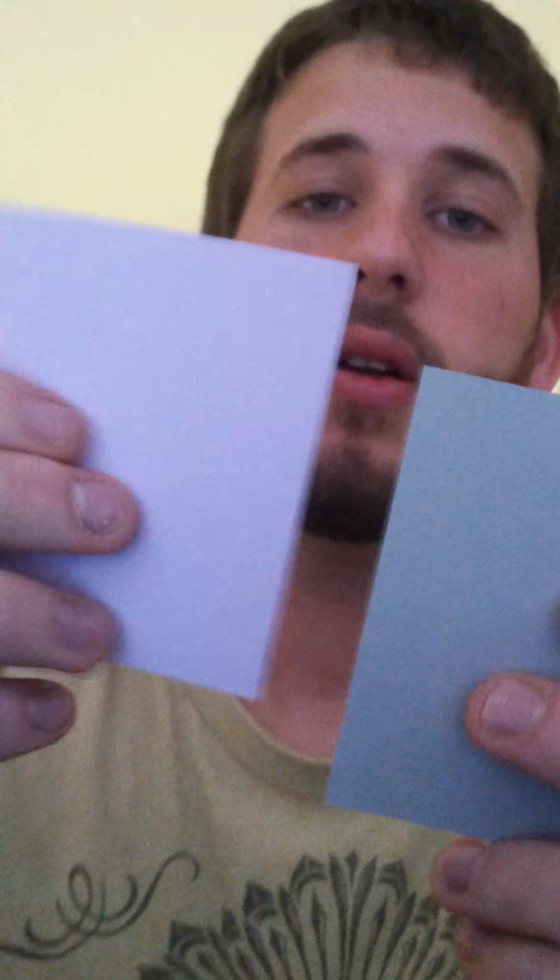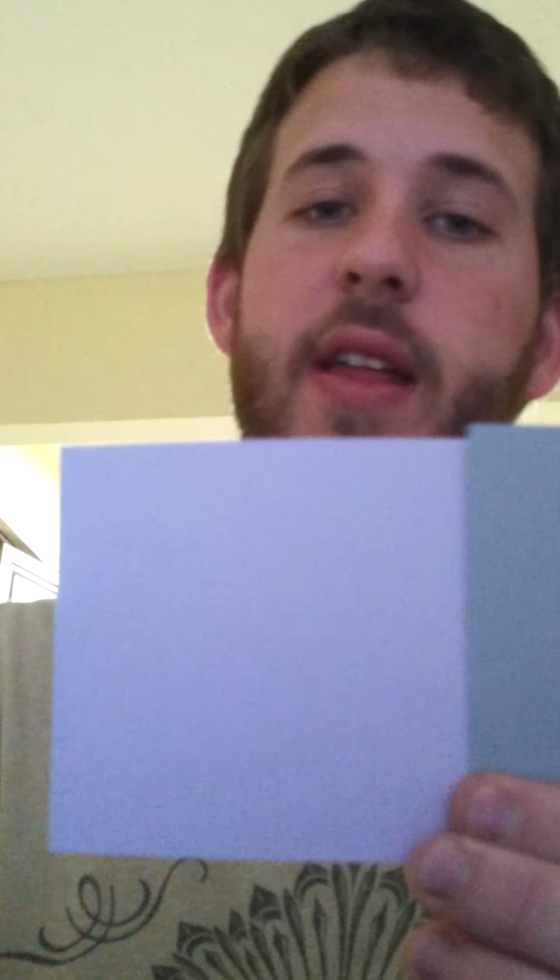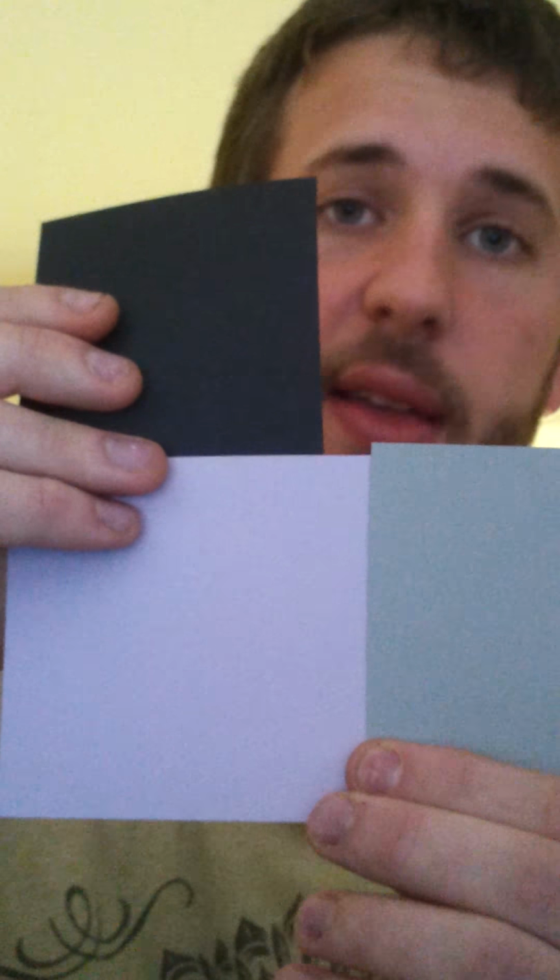Then you can also make other objects with the color tiles. You can have them combine 2, such as this, or even add a third and make oblong shapes and odd shapes, and they can add them up that way.